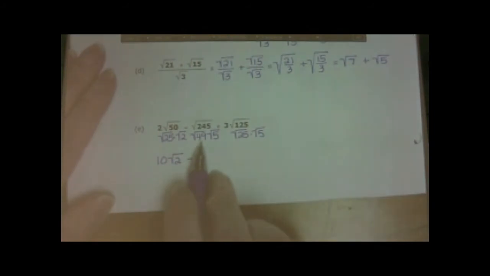All right? So now what I've got to do is simplify. In my first term, I've got the square root of 25, which is 5, times the 2, which is 10. So this is 10 square roots of 2. Minus the square root of 49 is 7, so 7 square roots of 5.